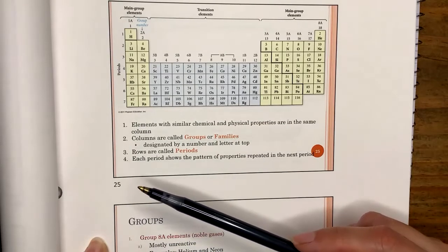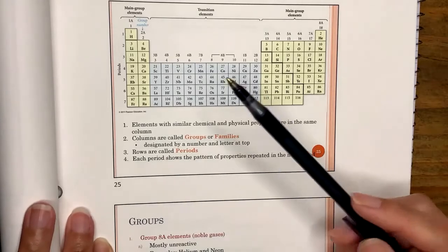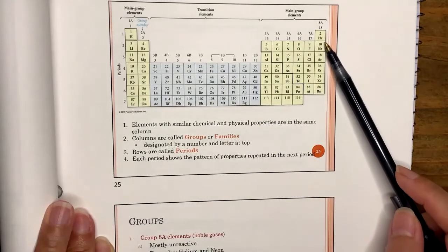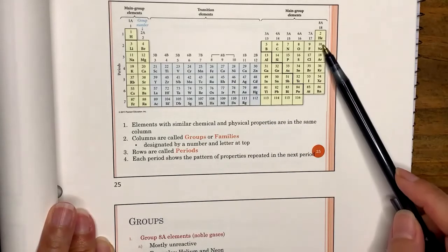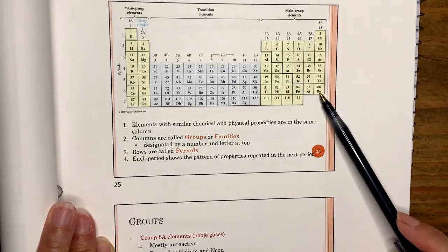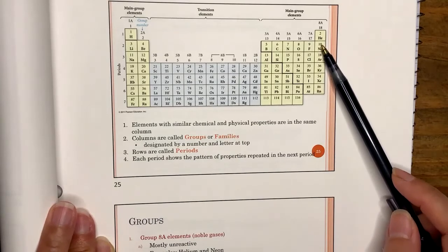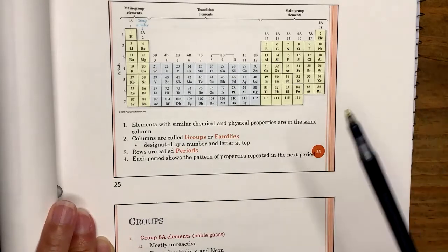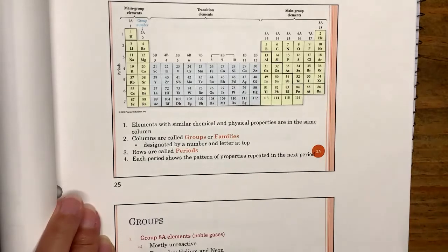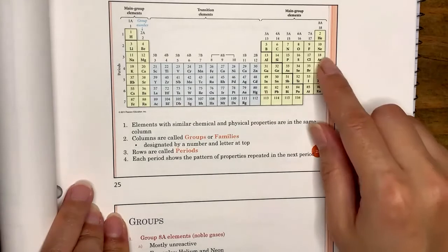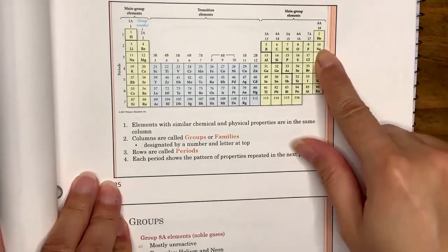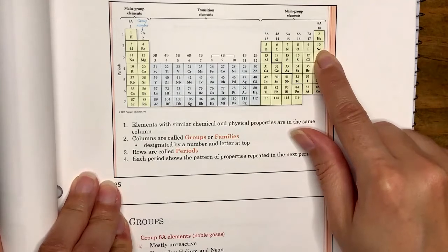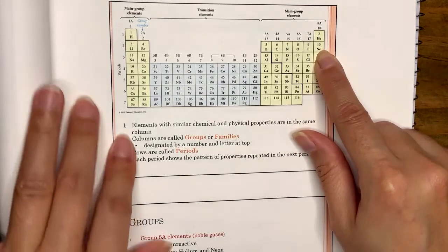Okay, why are they reactive? So it all has to do with group 8 here. Everybody wants to be like a noble gas. They want to look like a noble gas. So you see here, they're actually trying to match the number of electrons. So neon has 10 electrons and 10 protons because it's neutral.